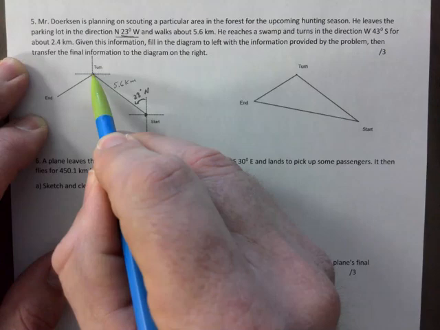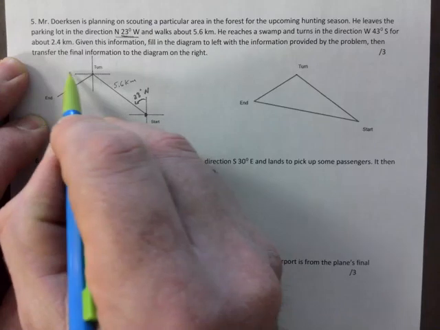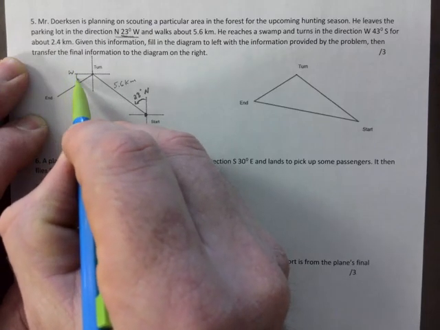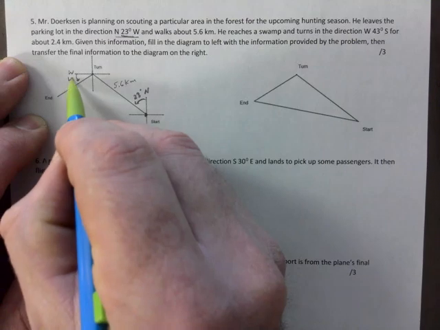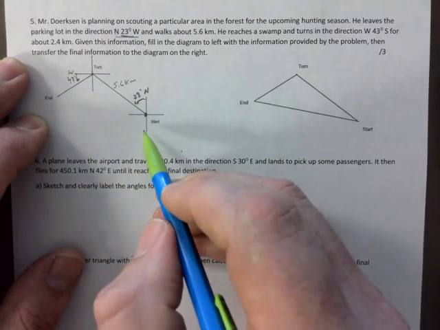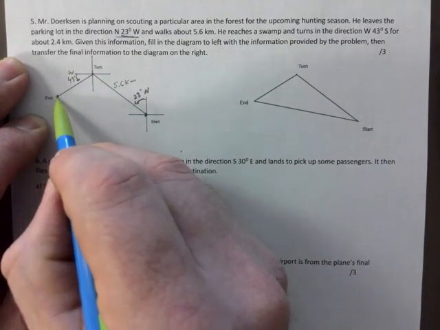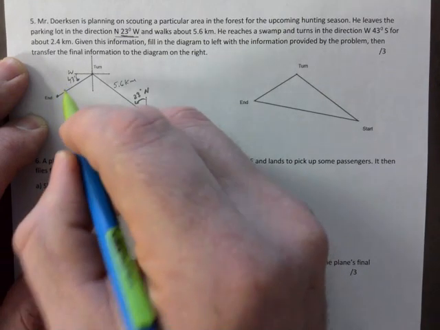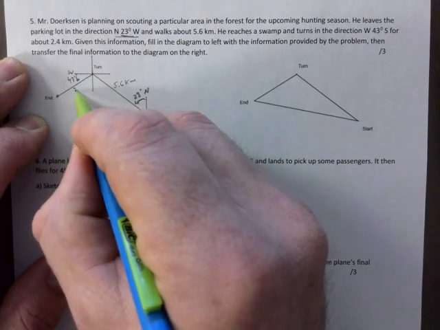And we go west 23 south. So this is your west line here. So we turn 43, my bad, 43 degrees south that way. And then we end up here. And 2.4 kilometers is this one right here.